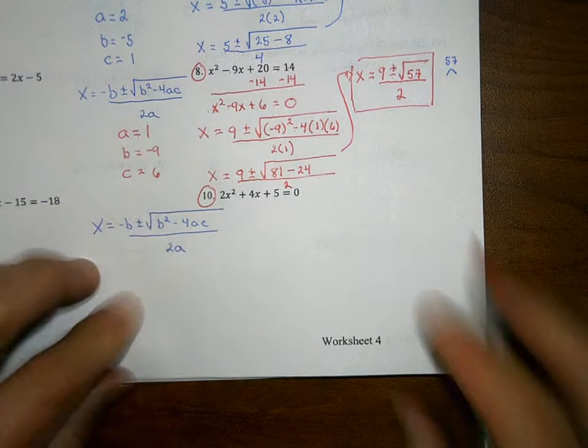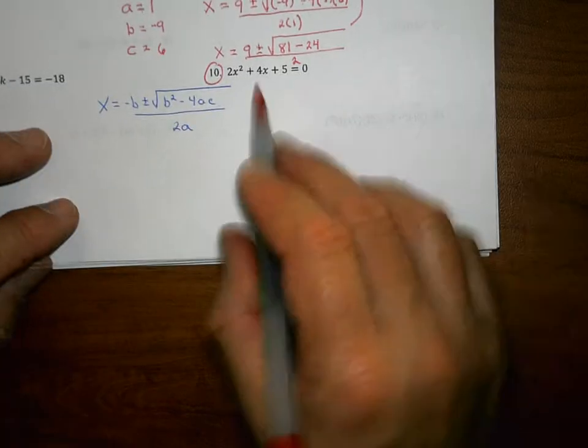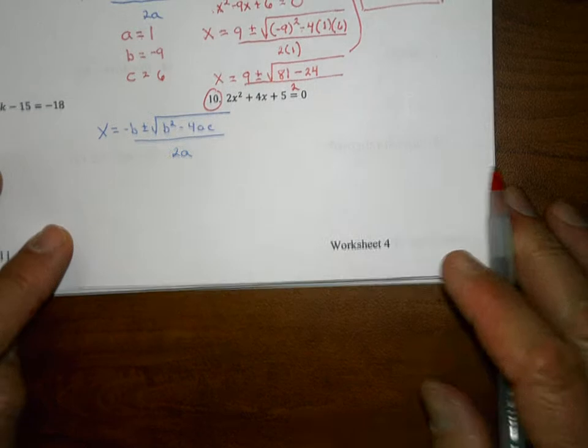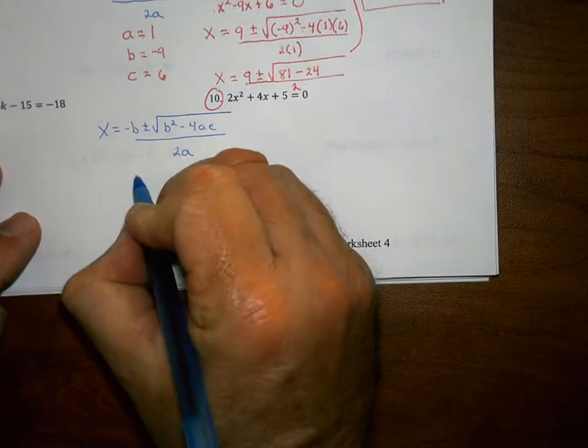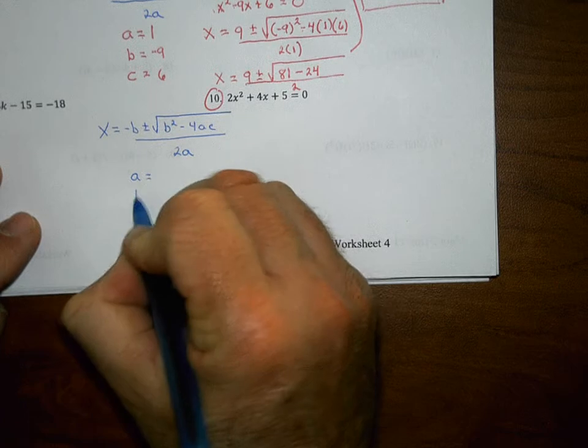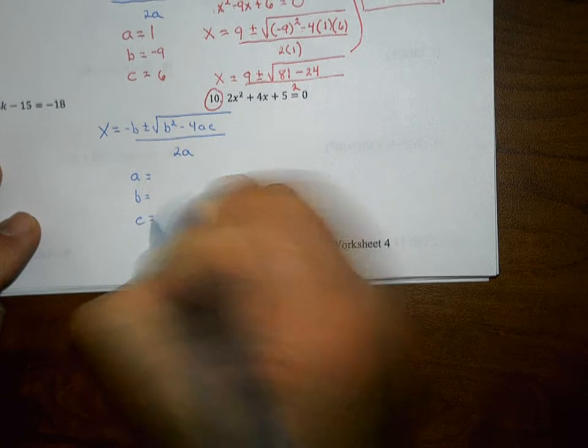Okay, moving on to the last problem that I assigned you, number 10. Notice I've already written down the quadratic formula. So now I'm going to identify my a value, my b value, and my c value. Okay, all right, look at the equation.